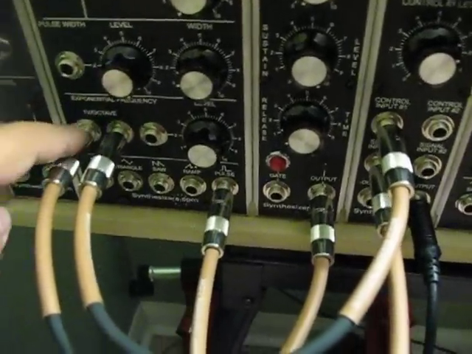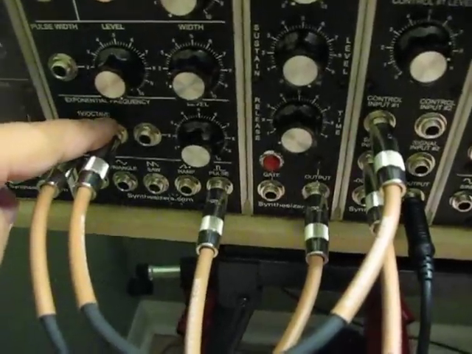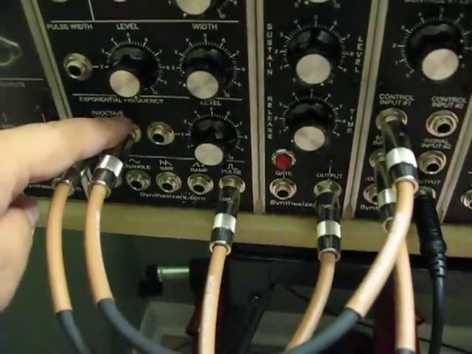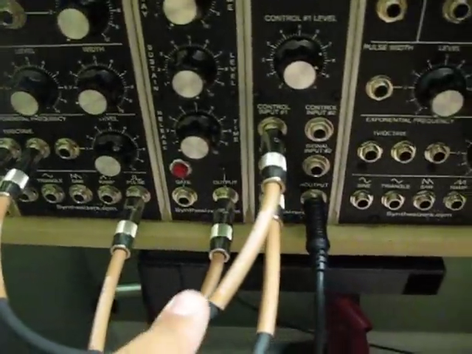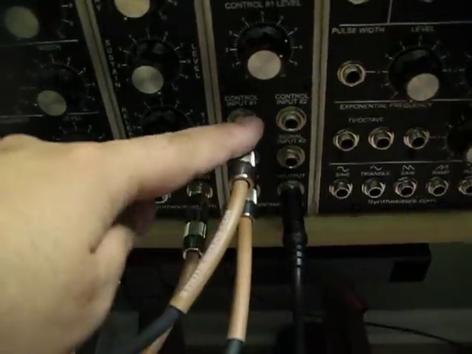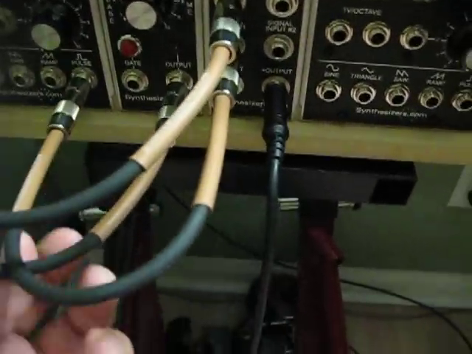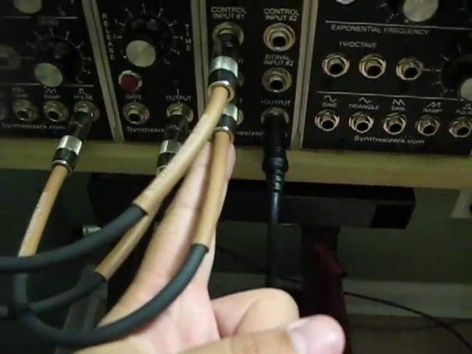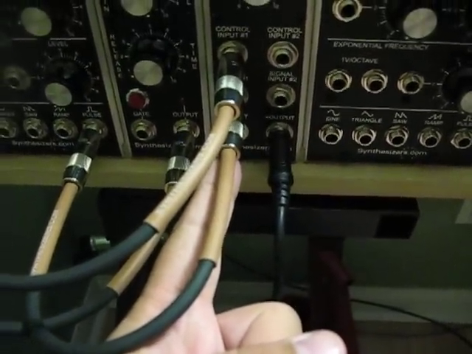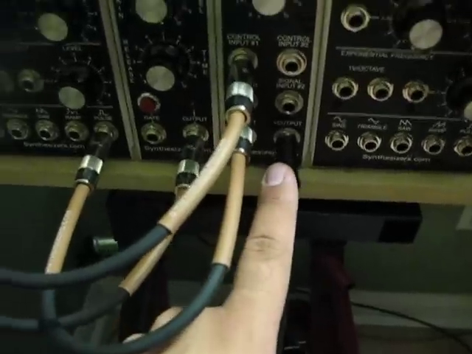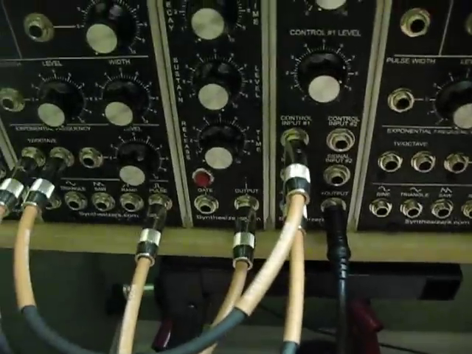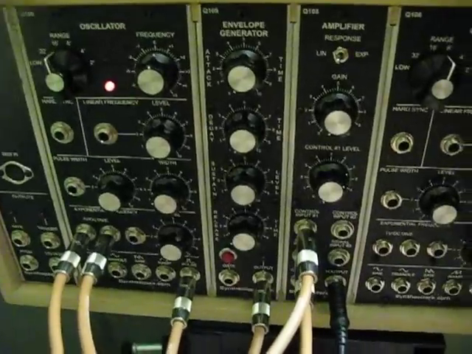So after the pitch goes in, that pulse which came from the envelope generator, you'll recall, comes back out and goes into the control input of the amplifier, and then we have the pulse wave coming into the signal inputs of the amplifier, which is the signal that we're putting out. These are just my headphones because I discovered that you could plug the headphones right into the modular.